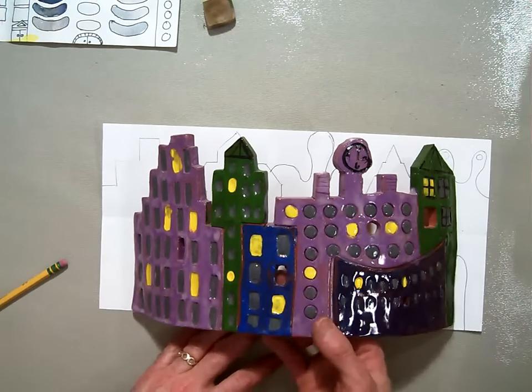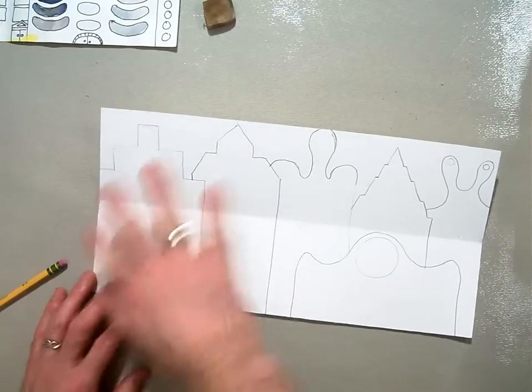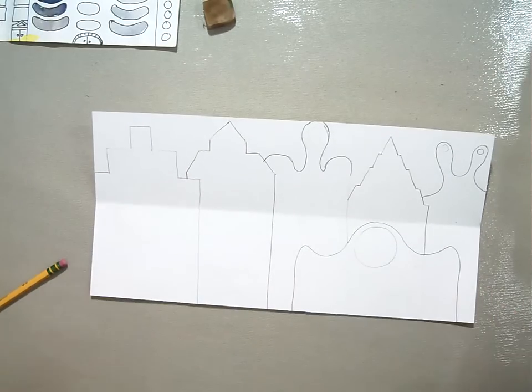All right, so that kind of concludes the outline. In the next video, we'll do all the window textures.